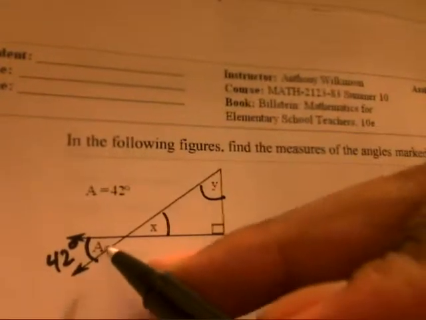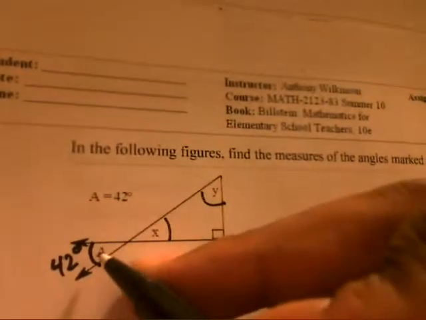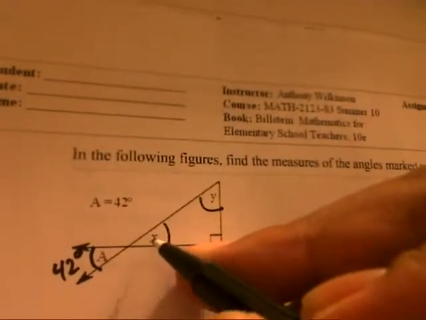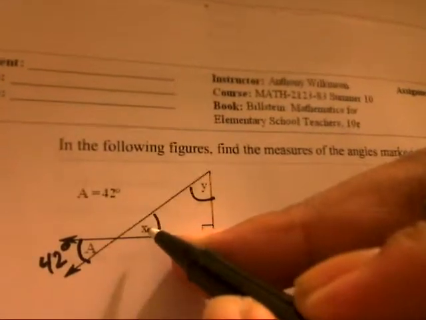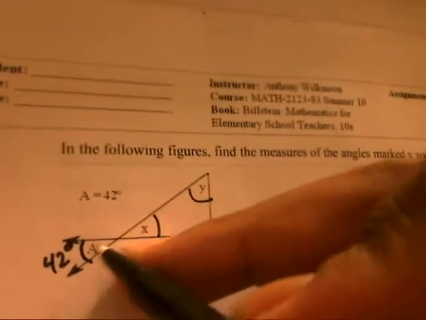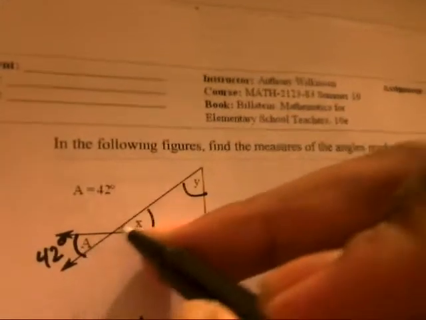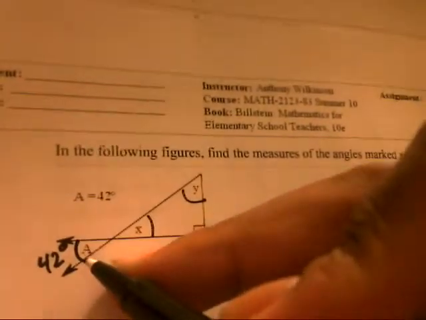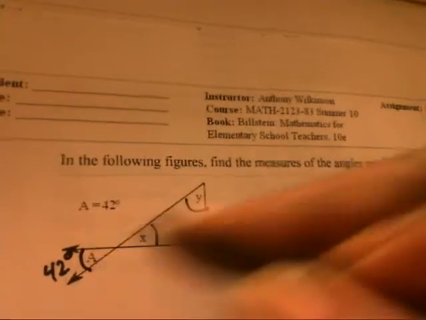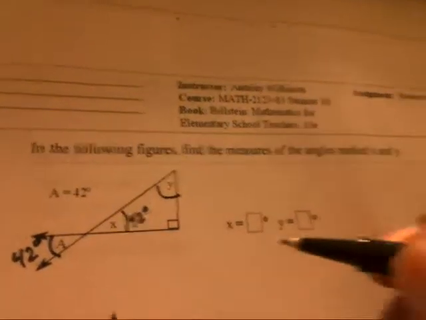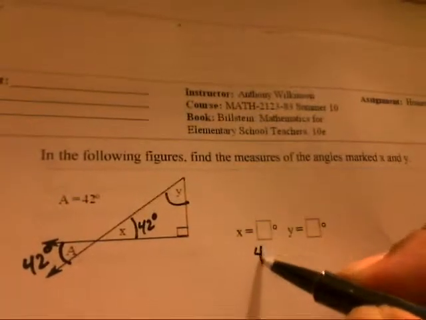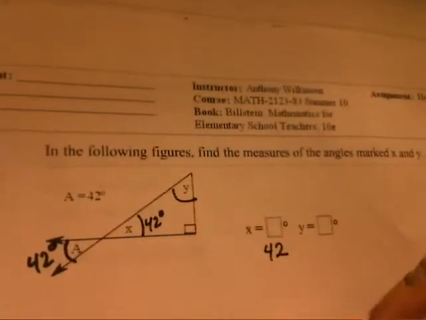degrees. In this case here, take a look at angle A and angle X. Those two angles are considered to be vertical angles. And there is a theorem that says that vertical angles are congruent, so the measures have to be equal. So if angle A has a measure of 42 degrees, then angle X has a measure of 42 degrees also. So the measure of angle X is 42 degrees.